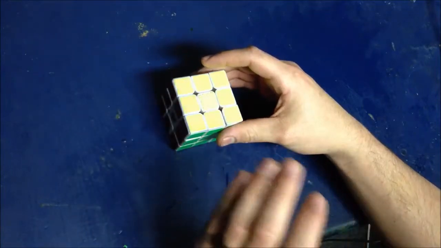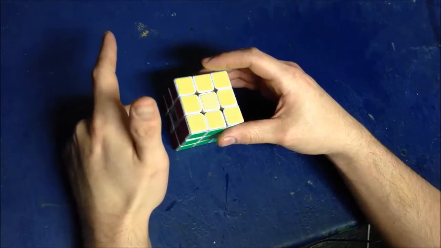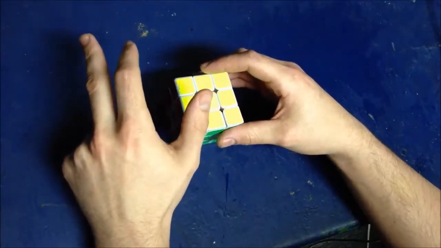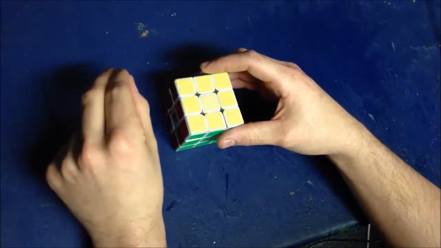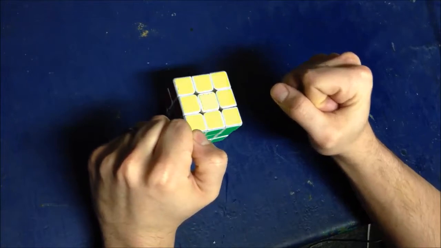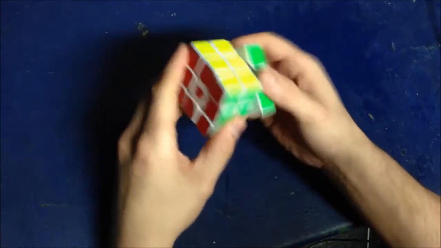But basically it's going to be helping you to limit the amount of times you stop during the solve, increase your look ahead, and make it so that you're constantly doing something. So that's the first concept we're going to go over. Make sure you are constantly doing something on the cube. Never just be staring at the cube. That's a waste of your time.